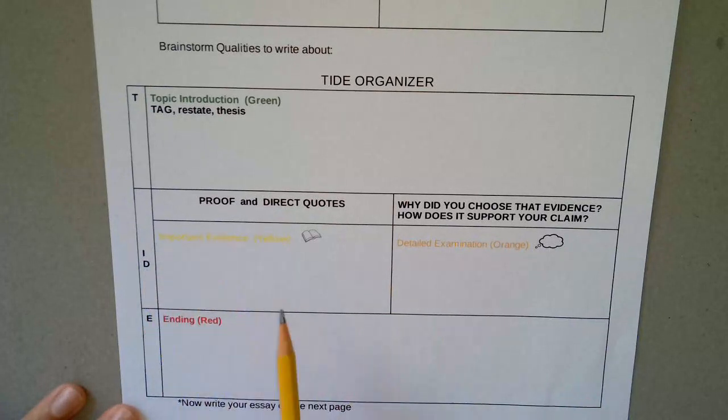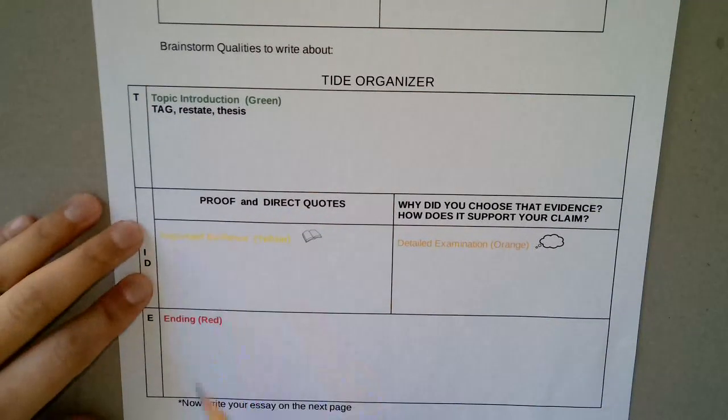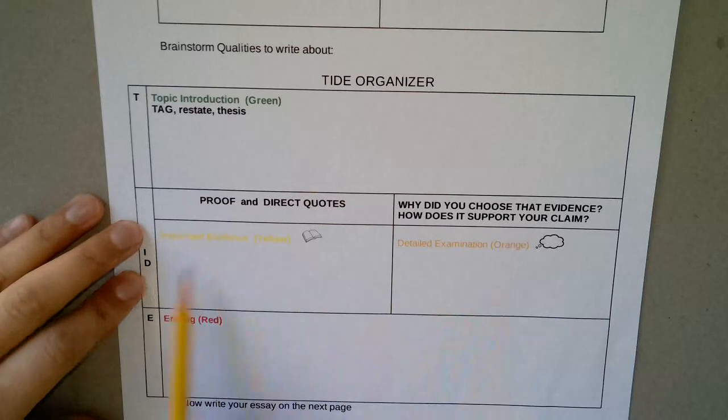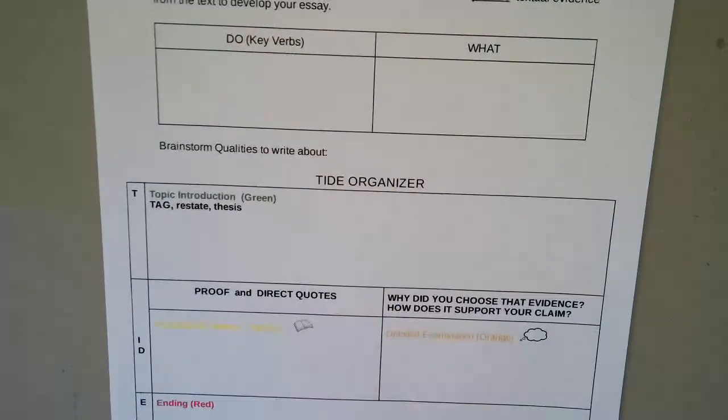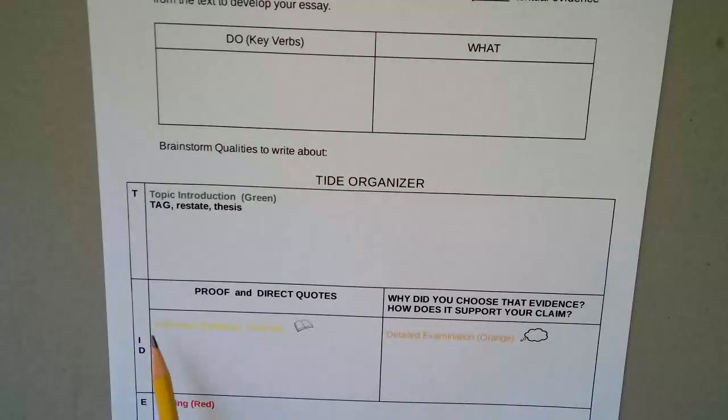So this is going to be a short essay. It's not going to be a longer one with 3 body paragraphs. We're only going to have 1 body paragraph. Okay, 1 I and 1 D. So when you're done writing, you'll have a total of 3 paragraphs: the topic introduction, 1 paragraph, your body paragraph, the I and D, and the ending paragraph.